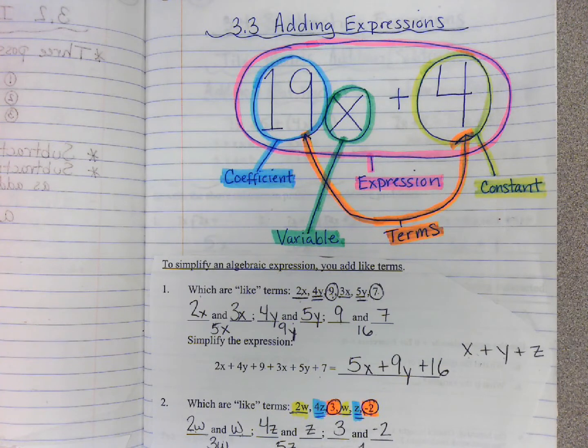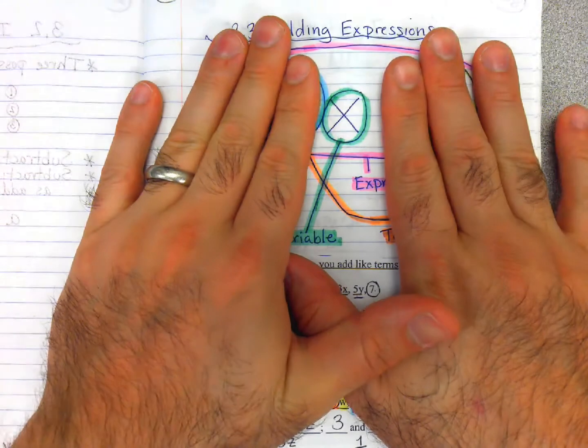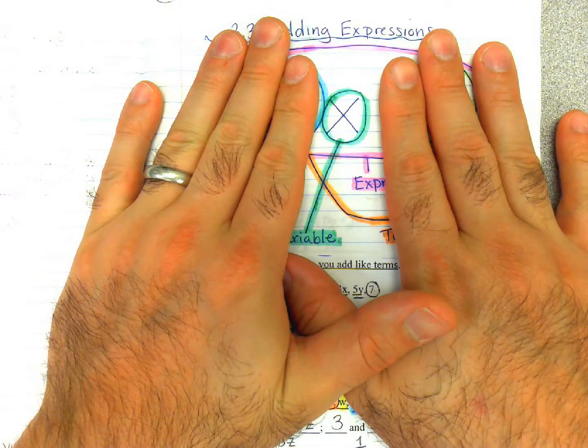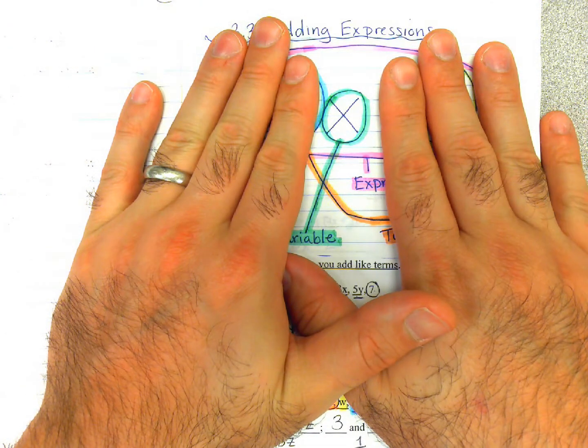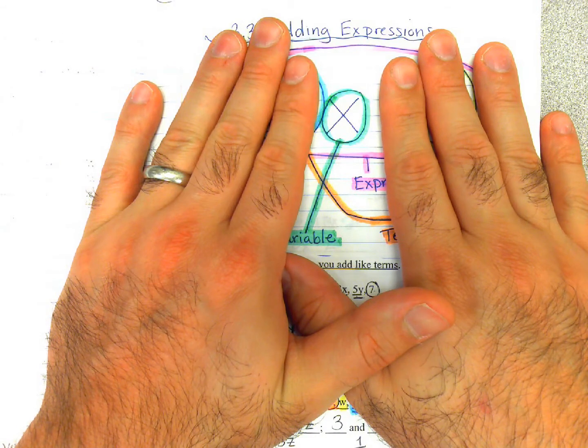All right. So, welcome back. Now that you've written everything down and you highlighted everything, let's talk about it. As you remember here, a variable was a lowercase letter: x, m, y, z, a, they're all lowercase. Any letter in the alphabet can be a variable.